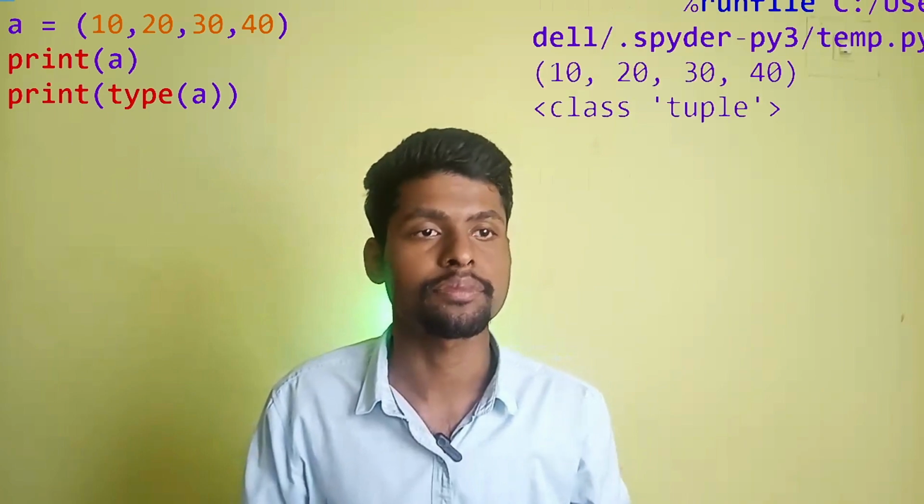We need to give the tuple value within parentheses. Now I'm going to print this A variable, and using the type prebuilt function, I'm going to print the type of the A variable.